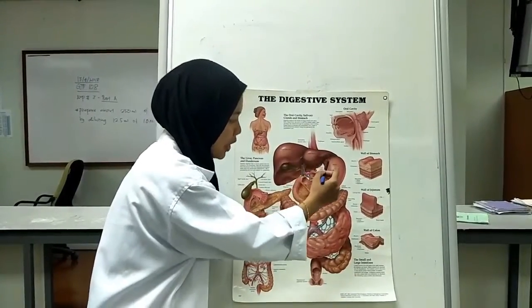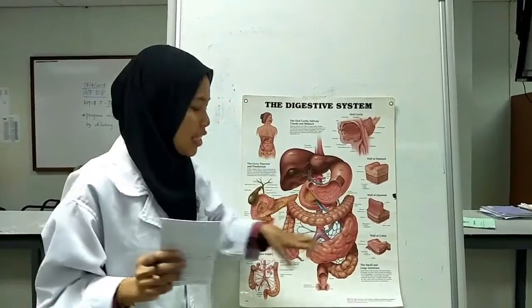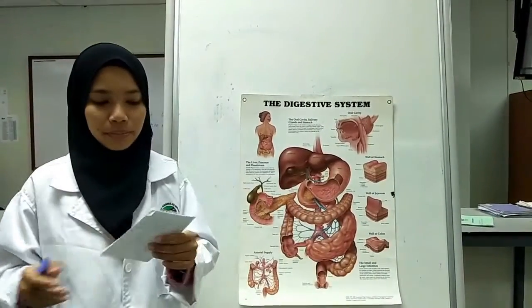Basically, the lower gastrointestinal tract has three peritoneal folds. The first is the greater omentum, which covers the abdominal organs. The second is the lesser omentum, which attaches the liver to the lesser curvature of the stomach. And the third is the mesentery, which attaches the small intestine to the abdominal wall.